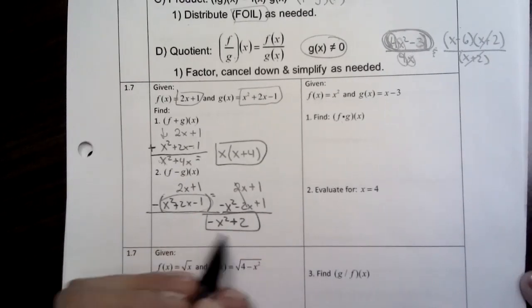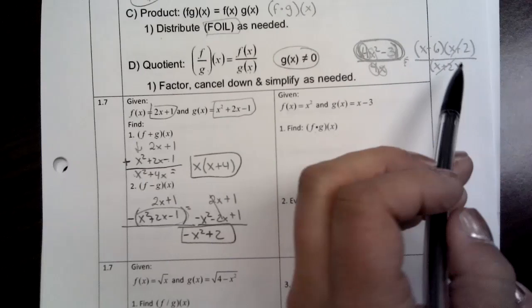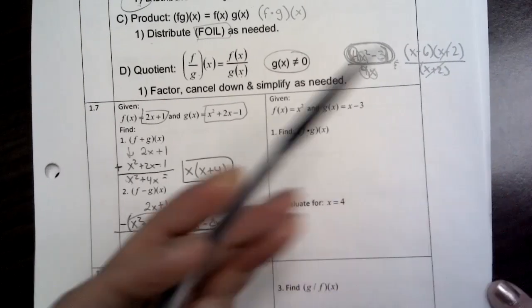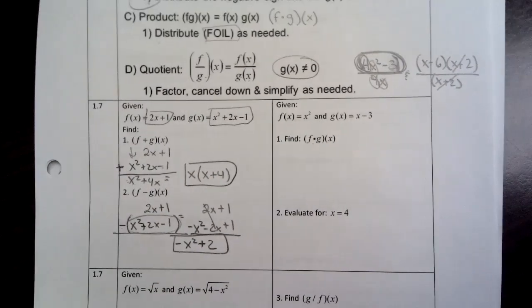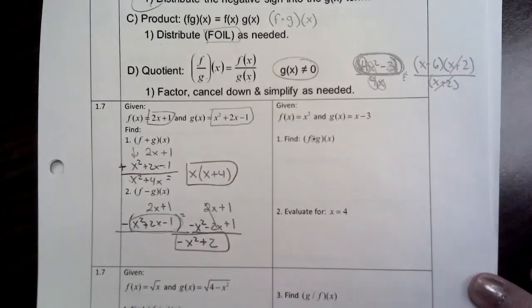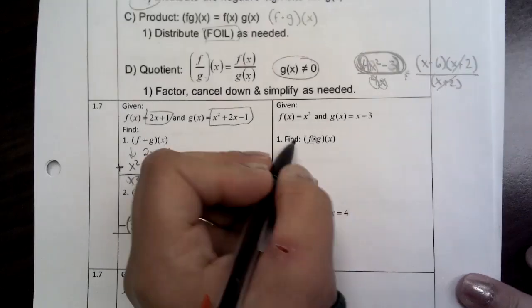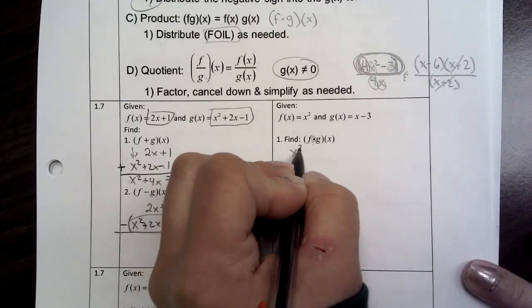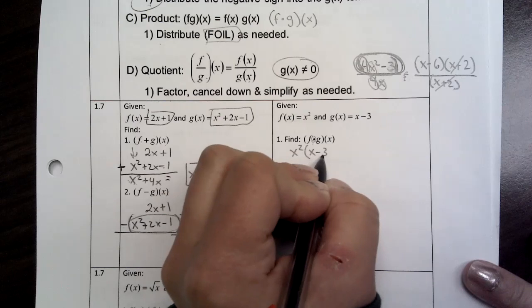So the reason that we want to make sure that we always simplify is because if we can cancel items, we want to make sure we can see that. Okay, so this next one, this is a closed circle. So that means f times g of x.